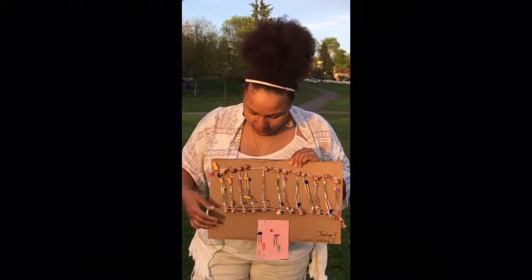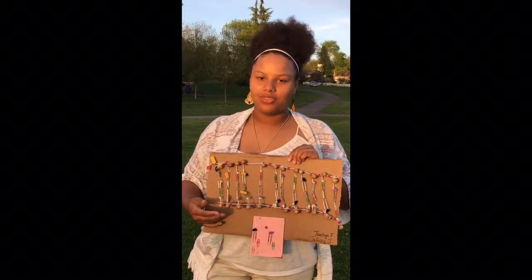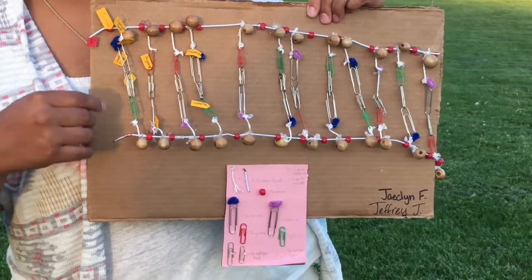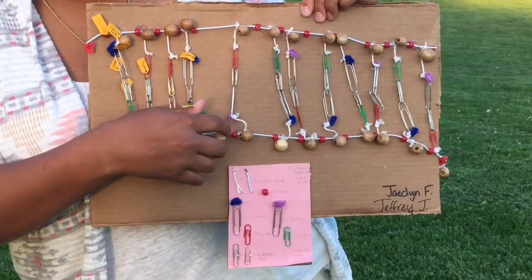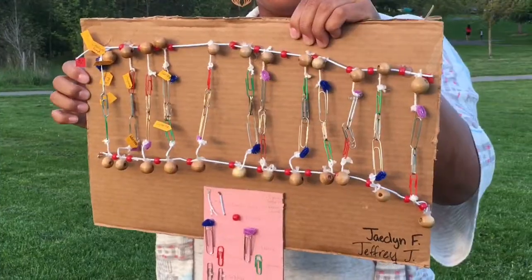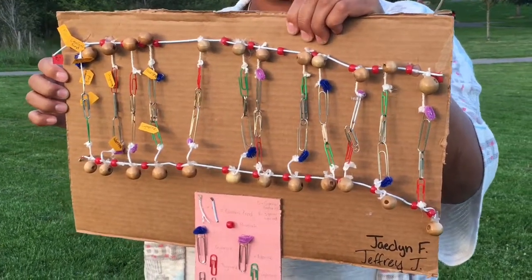I mean, if you look at it, obviously some pieces are falling apart, and of course this isn't the actual size of DNA. However, I tried my best to keep things to scale, like how I kept the deoxyribose sugar bigger than the phosphate molecule, and how I made the hydrogen bonds weaker than the covalent bonds. I chose materials that most accurately represented the function of the part of DNA that they were trying to replicate.